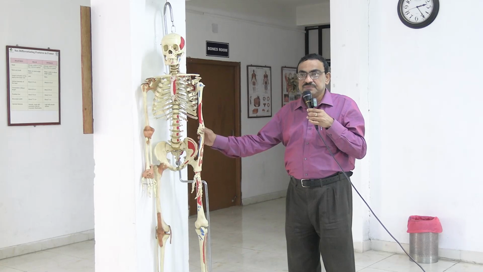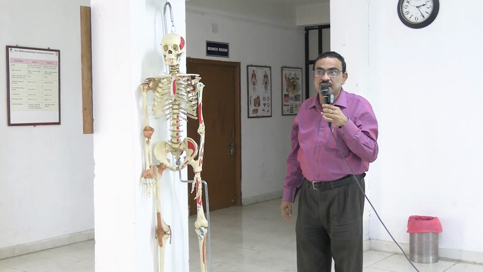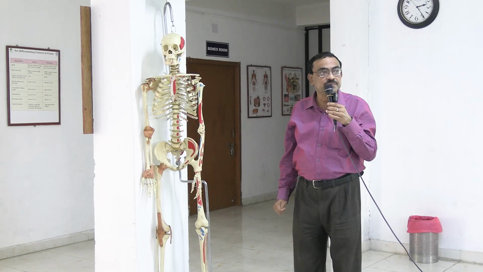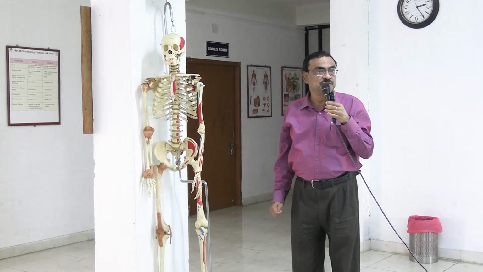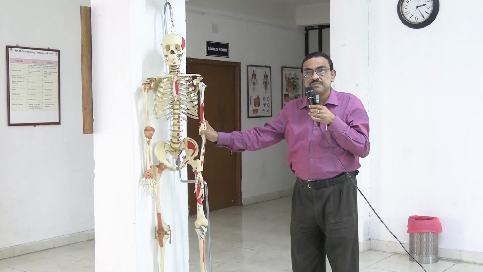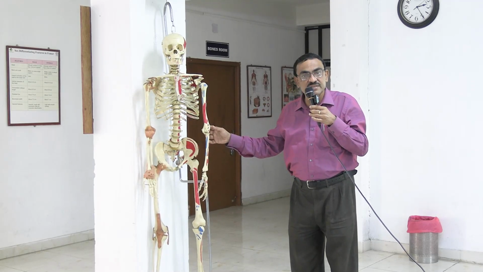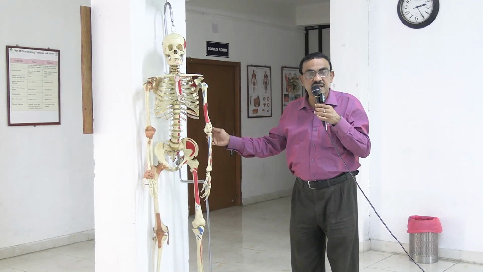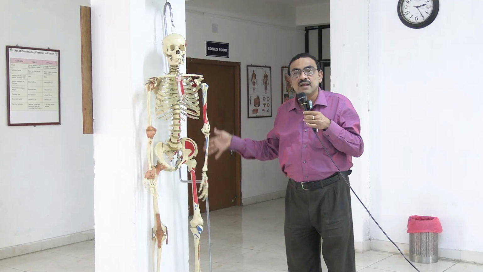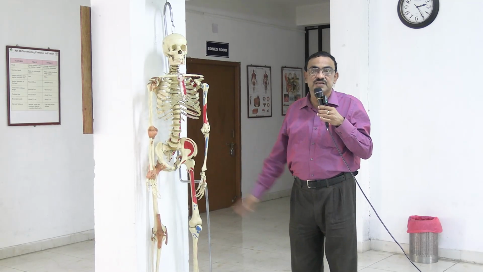On the lateral side, we know the nerve which is the continuation of the lateral cord of the brachial plexus, that is the musculocutaneous nerve, which supplies biceps, coracobrachialis, brachialis, and continues on the lateral side, and it pierces just above the elbow. It pierces the deep fascia and becomes the lateral cutaneous nerve. So we can find the lateral cutaneous nerve.